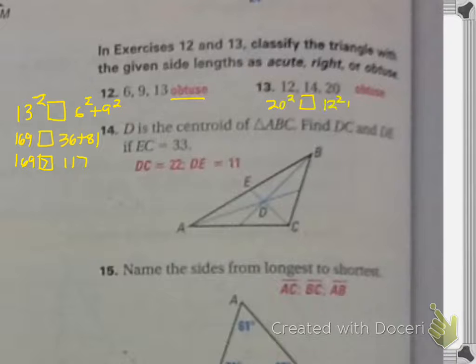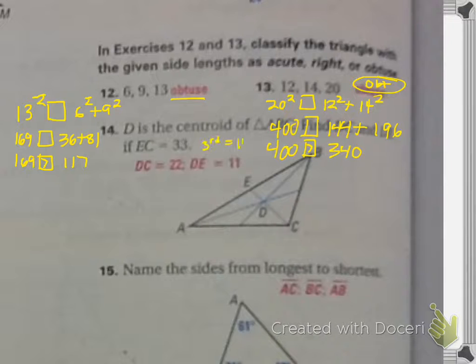Number 13, long side 20 squared compared to the other sides squared and added. 400 beats 340, so that is another greater than. We have obtuse. Then down to 14 down below, this is about the median stuff.